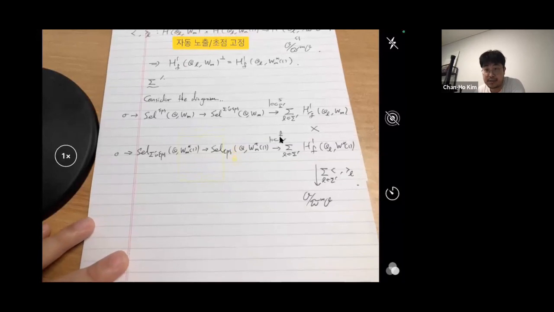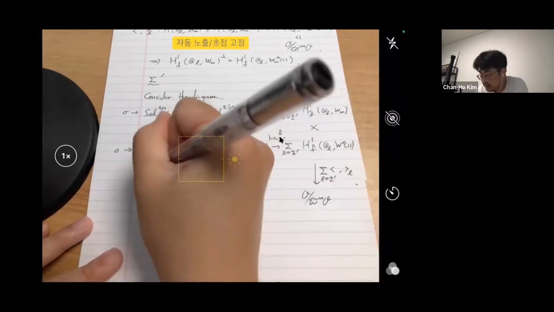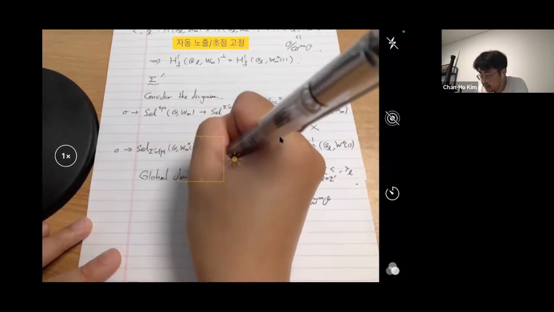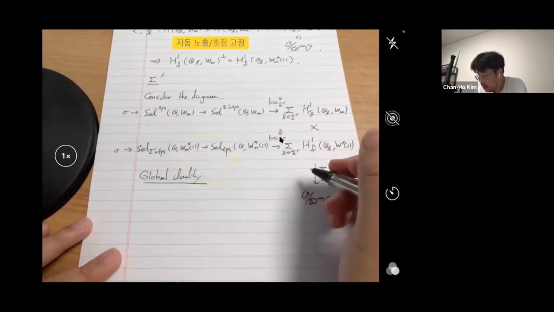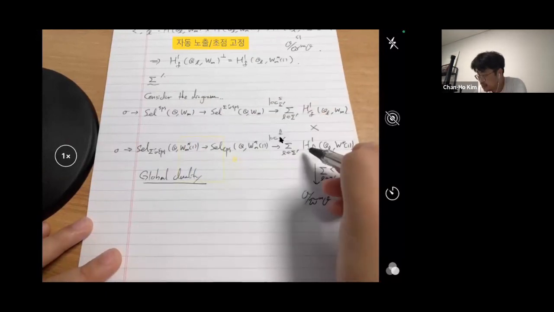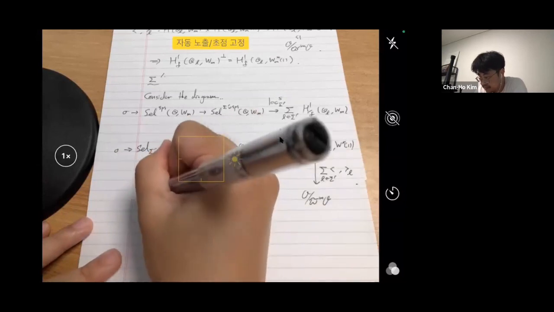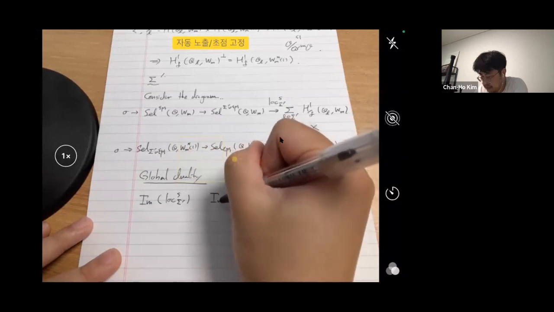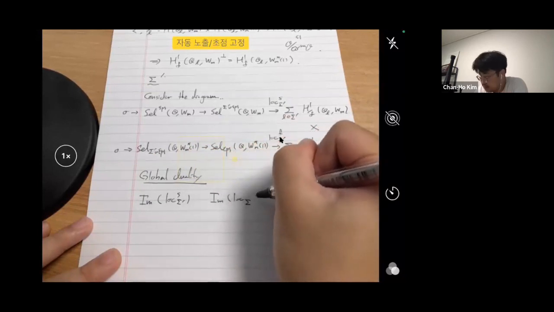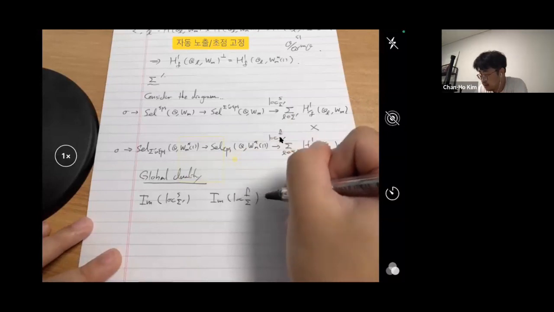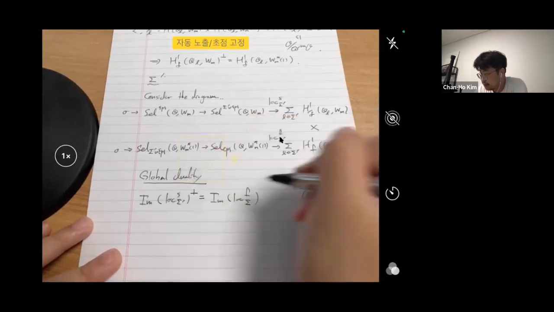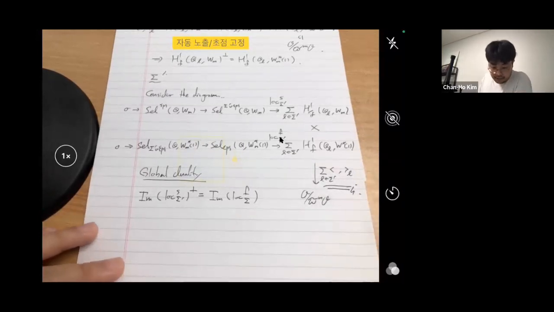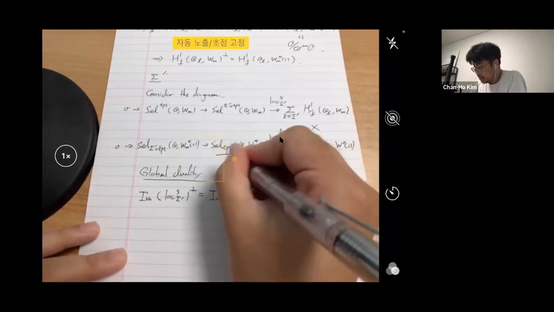It's completely equivalent to what Francesca did. In this situation, global duality means the image of this guy and the image of this guy are orthogonal to each other. Then taking orthogonal, with respect to this pairing. So what we want to do is bound this.